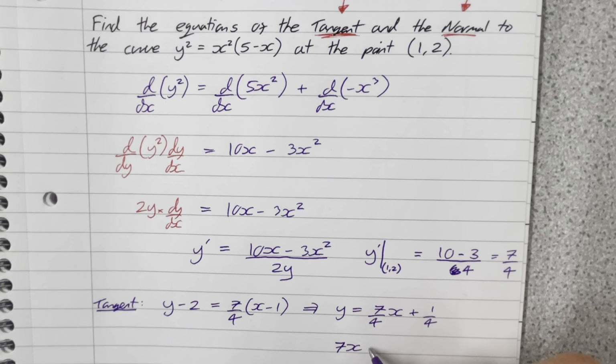Okay, the normal is going to be exactly the same process, except the gradient is going to be the negative reciprocal. So I'm going to get y minus 2 is going to be equal to minus 4/7 of x minus 1. Again, making y the subject, that's going to be minus 4/7 x. And then here I'm going to get positive 4/7 plus 2, or if you like, positive 4/7 plus 14/7.